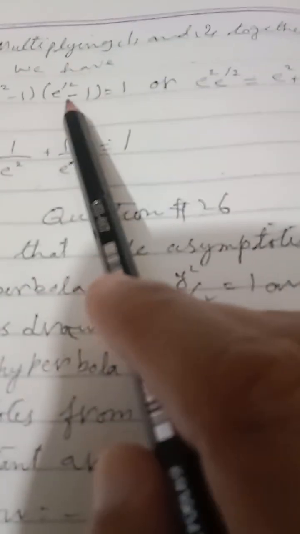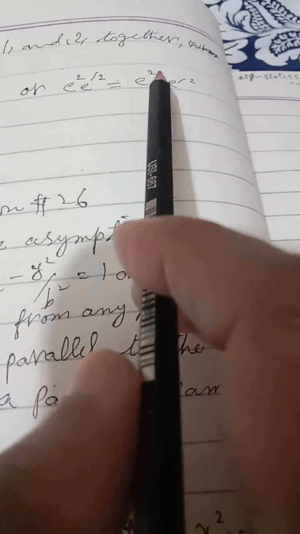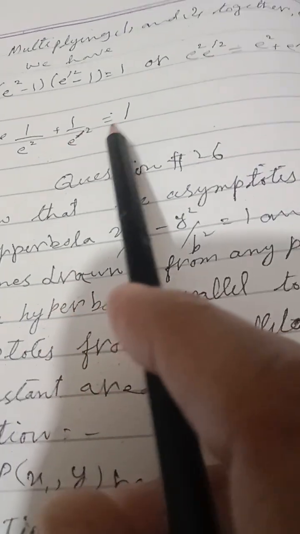Multiplying 1 and 2 together, we get e square minus 1 into e prime square minus 1 is equal to 1, or 1 upon e square plus 1 upon e prime square is equal to 1.